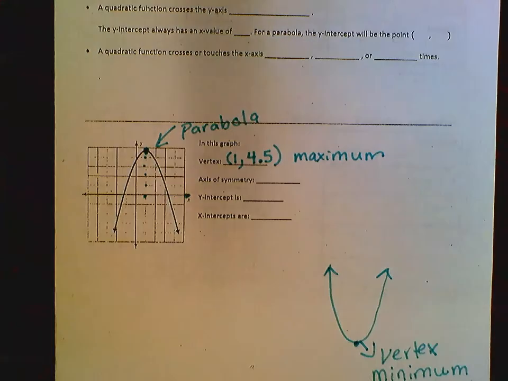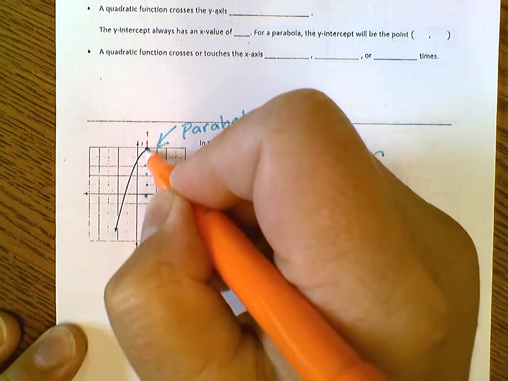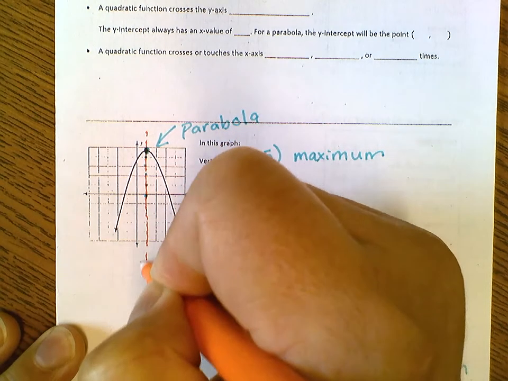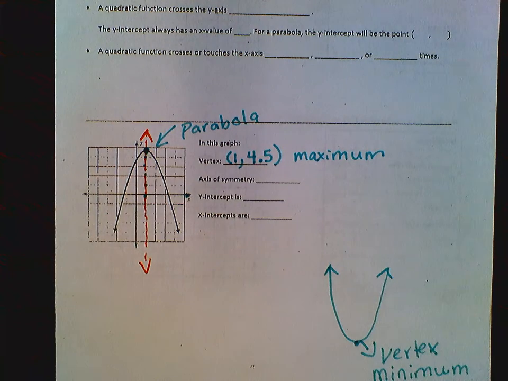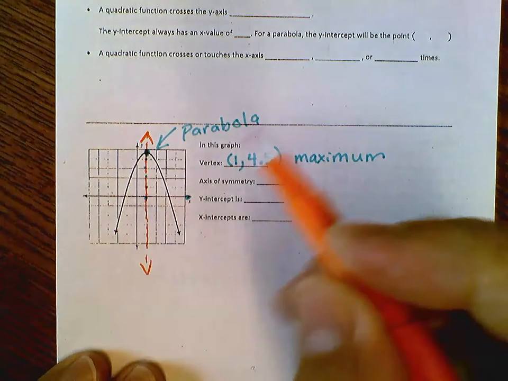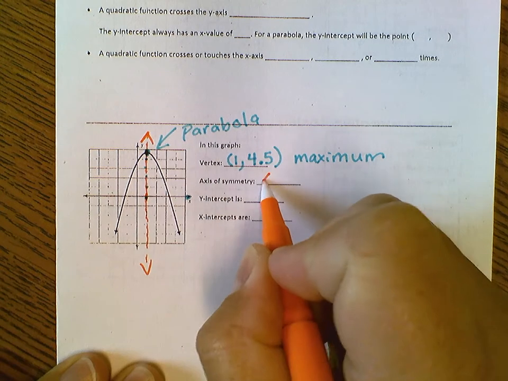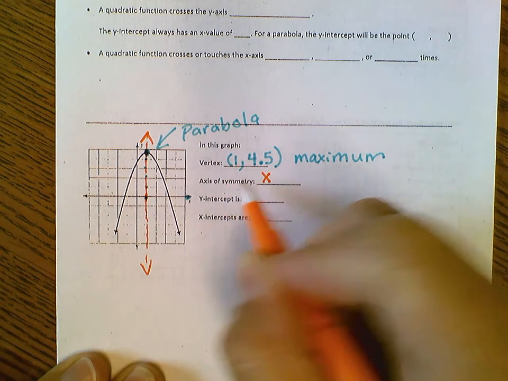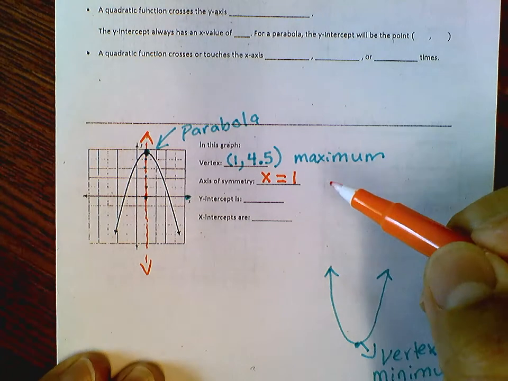Okay, our axis of symmetry runs through the center of our parabola, and it cuts it in two. That's where the symmetry comes in. And it is a vertical line that goes through 1 on the x-axis. So the equation of the line for the axis of symmetry is x equals 1.